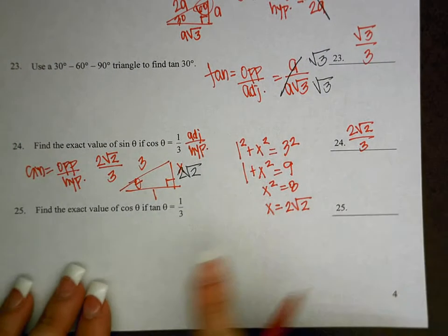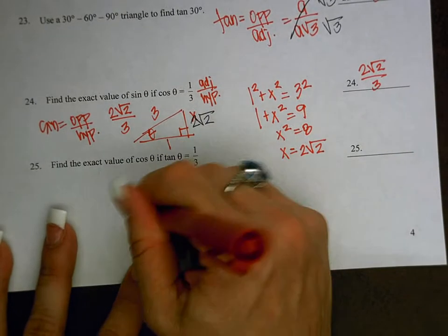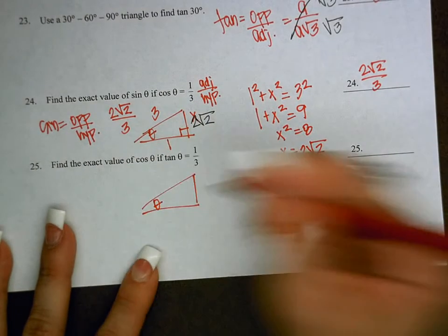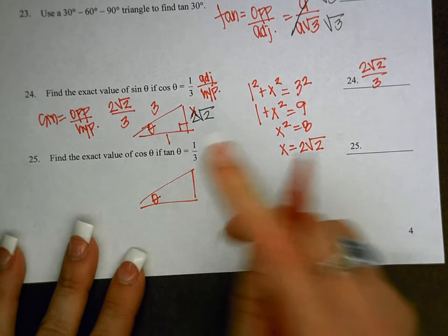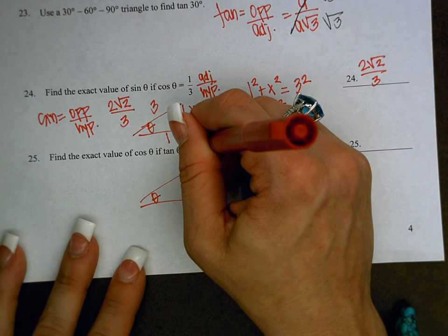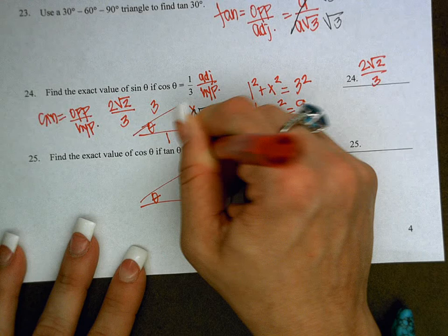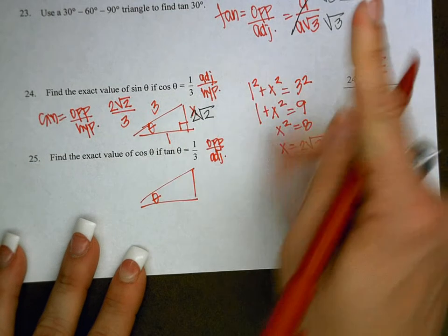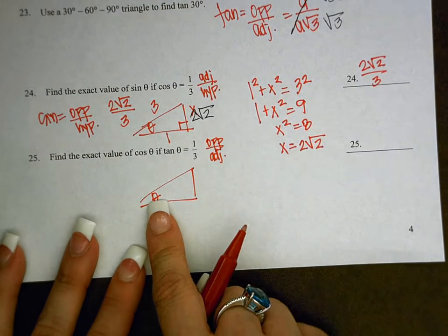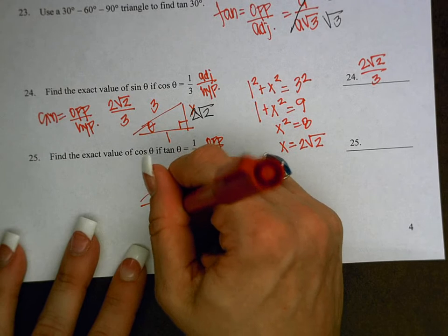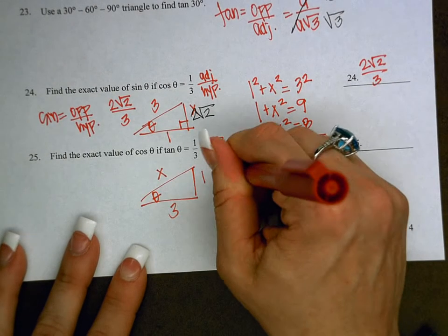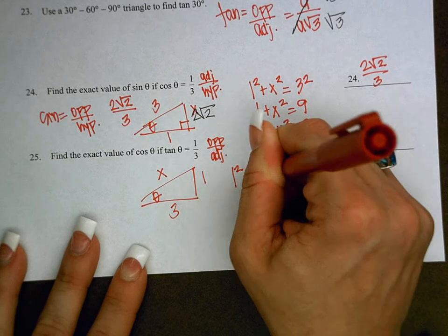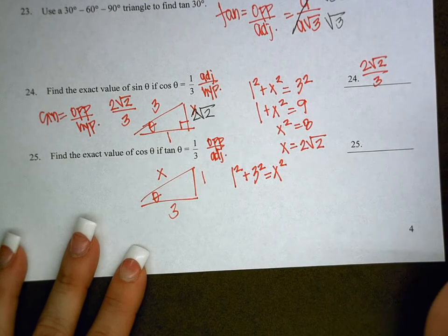Same thing here. You're going to draw a different triangle. Just assume that's your theta. It could also be in this other corner. It doesn't really matter. Tangent is equal to opposite over adjacent. So from here, opposite is 1, adjacent is 3, and you can also find your missing side. That'd be side squared plus side squared equals hypotenuse squared. Make sure you're plugging things into the right place.